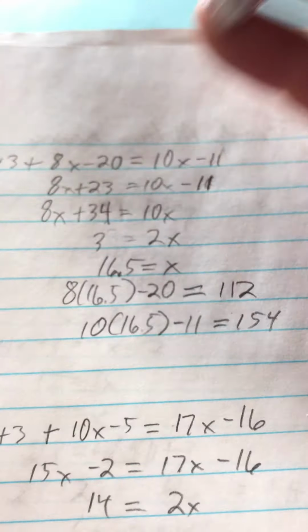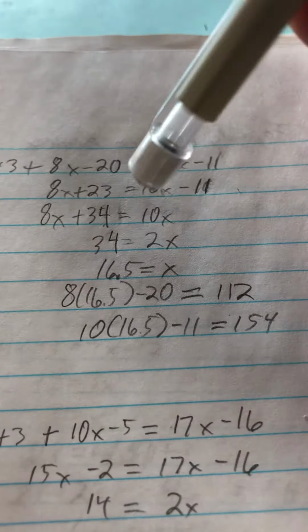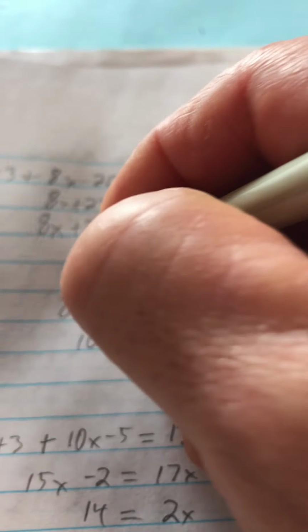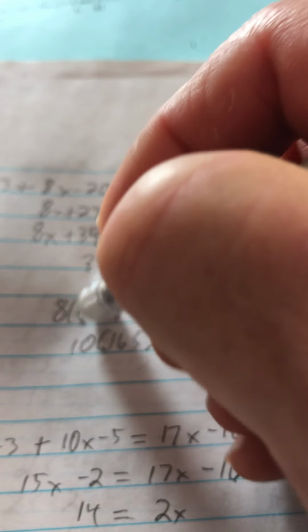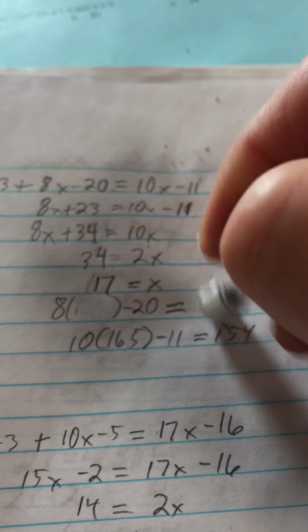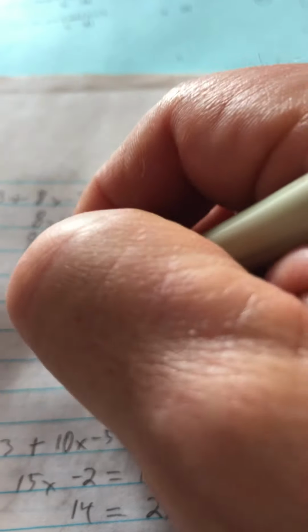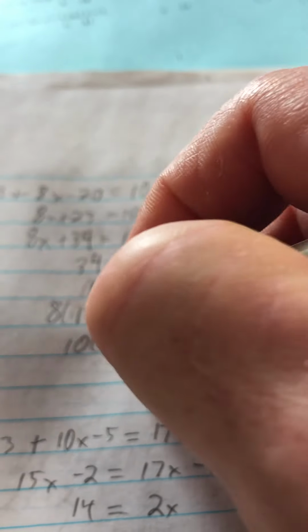This would be 17. Good thing I'm talking about this with you guys. I thought it was weird that it was a decimal because, I mean, it could have been, but it didn't necessarily have to be.